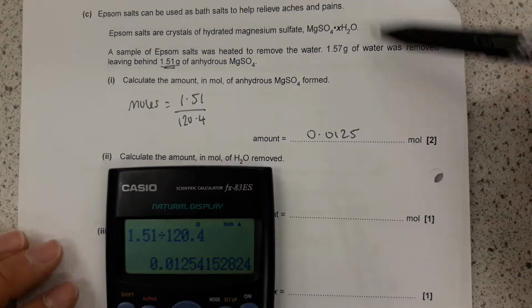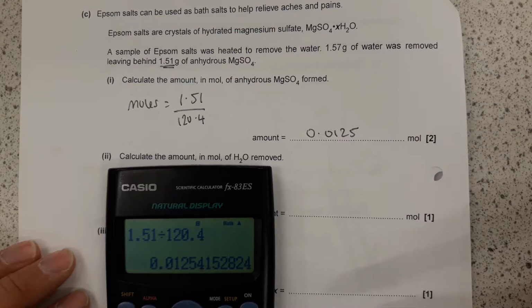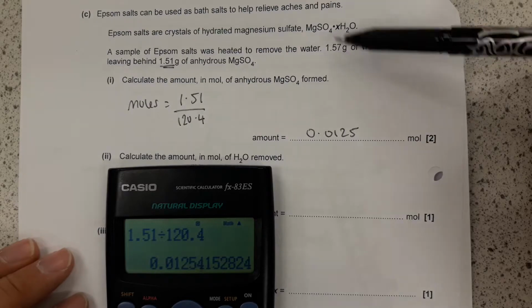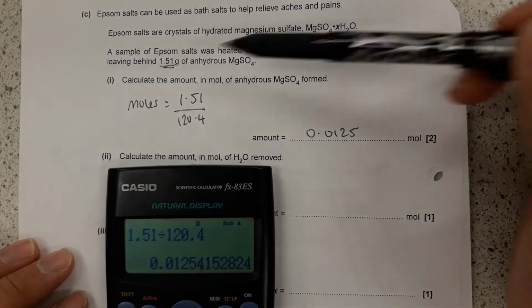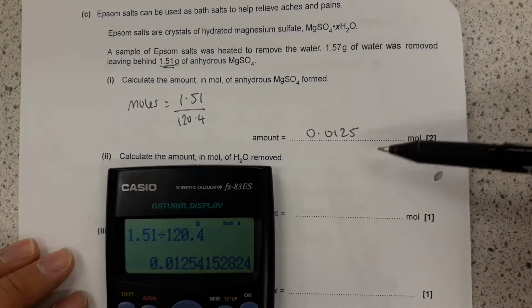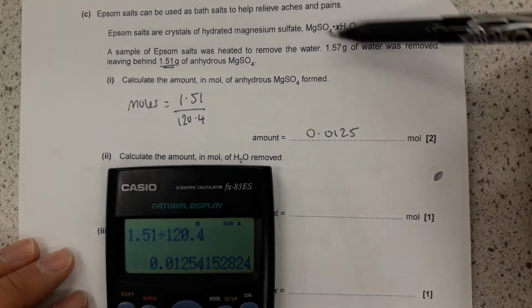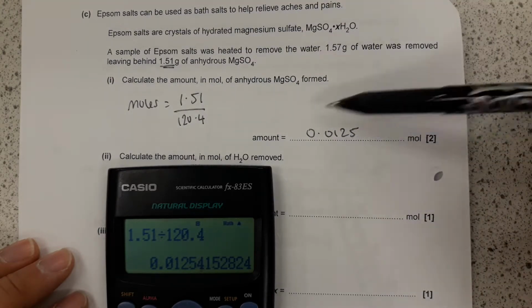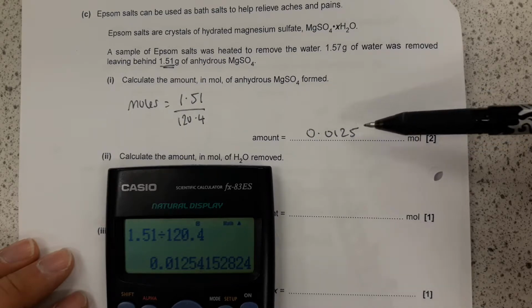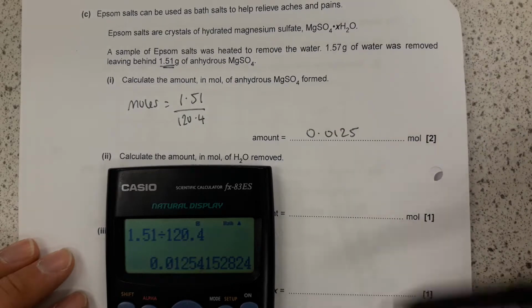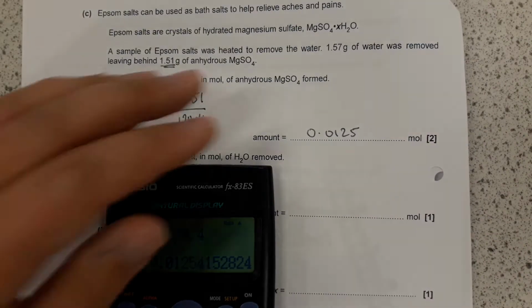When you're putting your final answers down in these multi-step calculations, always look at the number of significant figures that are given to you in the question. So both masses have been given to 3 significant figures. So your answers should not be rounded to anything fewer than that. All right, that's your appropriate number. So you shouldn't really write 0.013 here. If you keep it to the same number of significant figures that's in the question, then you should be okay. Just avoid over rounding too soon.